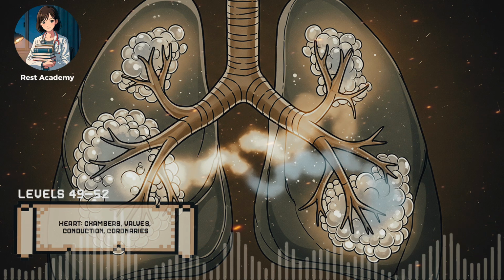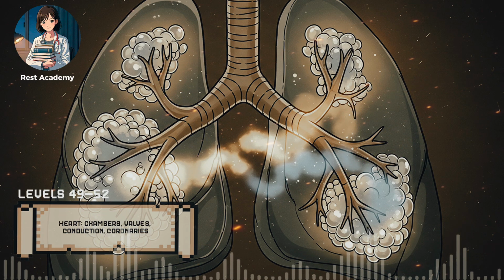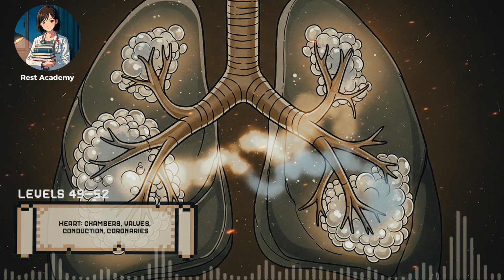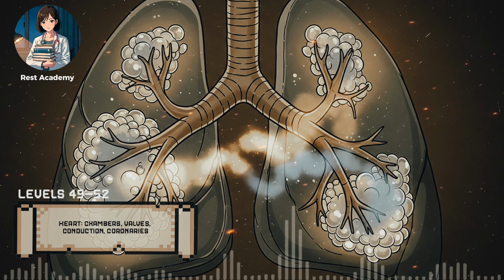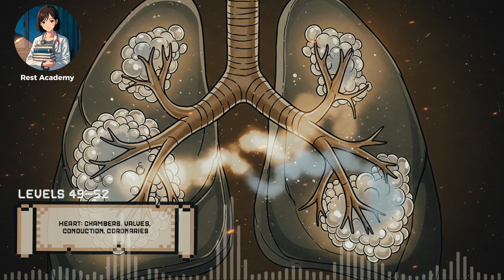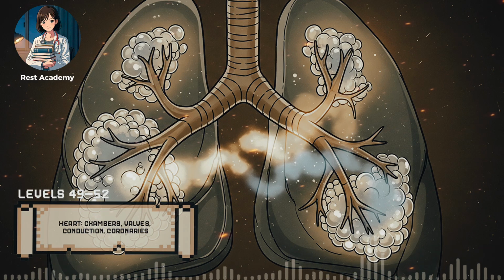You feel chambers filling in sequence, valves closing in silence, impulses flowing like clockwork down hidden paths. Next, you'll follow the vessels that carry this effort: arteries, veins, capillaries, and lymphatics, each with tailored walls and roles in pressure, exchange, and cleanup.